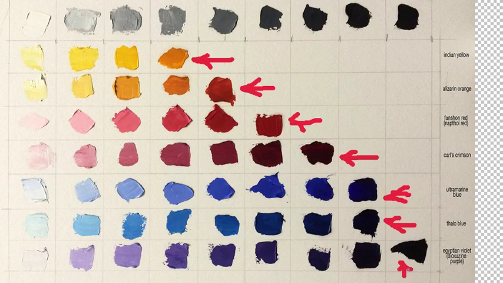Be aware of that, and you can select one of those colors to be positioned as the main color for a color mass, just simply based on its inherent value. You can also use that inherent value in choosing what to mix with a color to lighten or darken it.